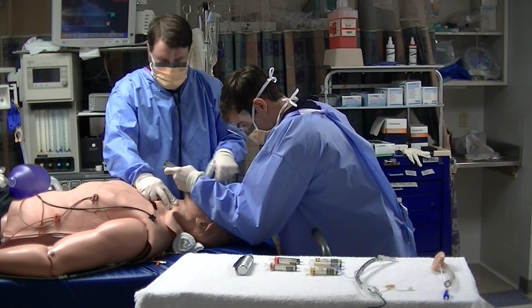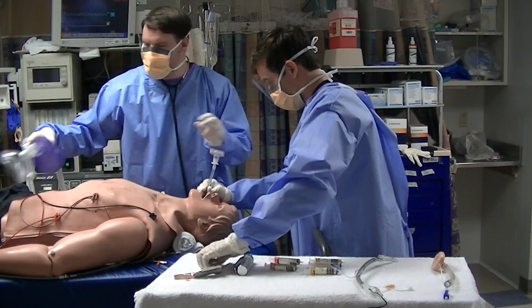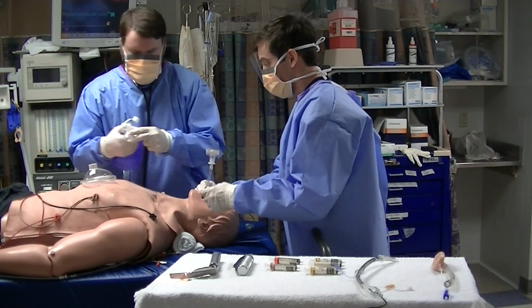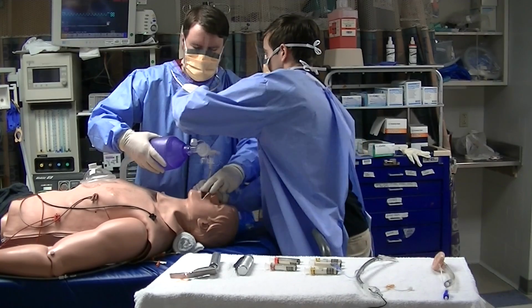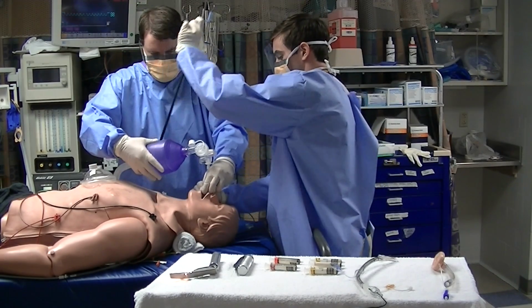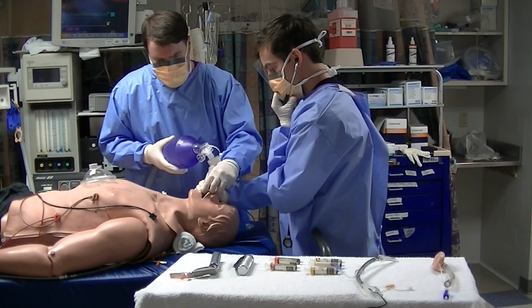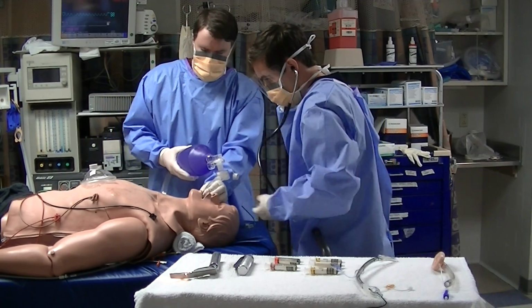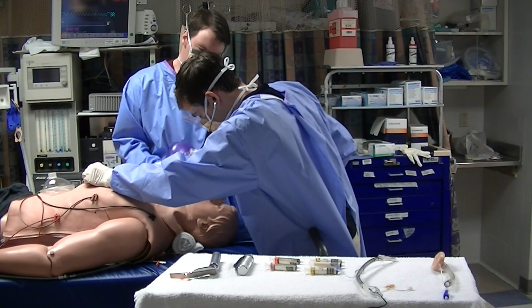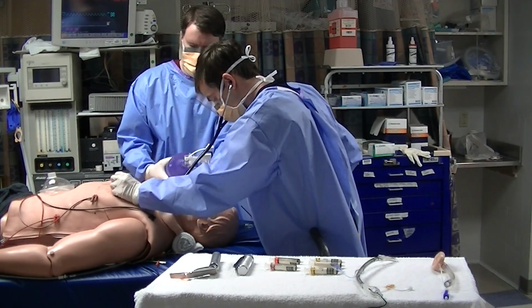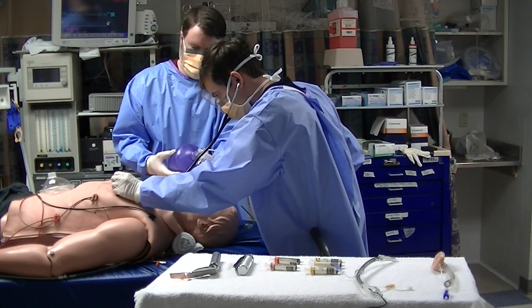Once the provider is satisfied with the ET tube placement, the stylet is then removed and the colorimetric end-tidal CO2 device is attached. The bag valve mask attaches to the end-tidal CO2 and a couple breaths are given to confirm placement in the respiratory tract. The provider then takes his stethoscope and auscultates over the stomach to ensure no breath sounds are heard there. He then places the stethoscope over both lungs to ensure that he hears bilateral breath sounds.